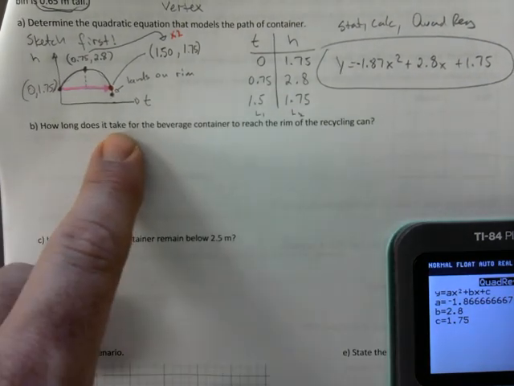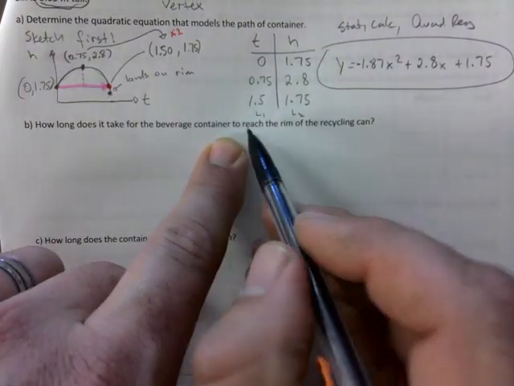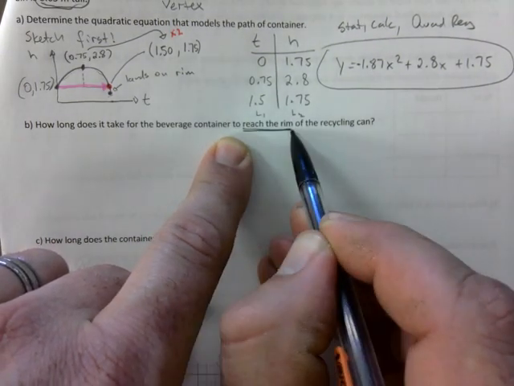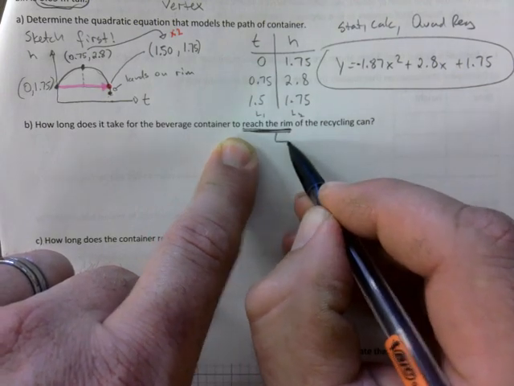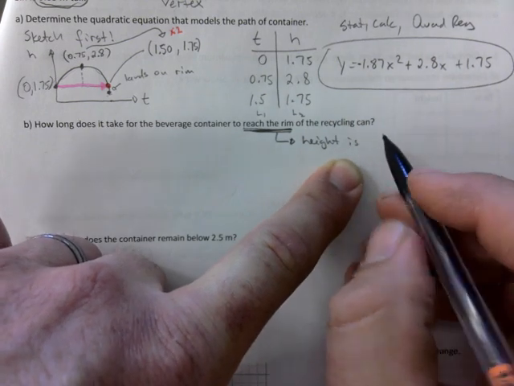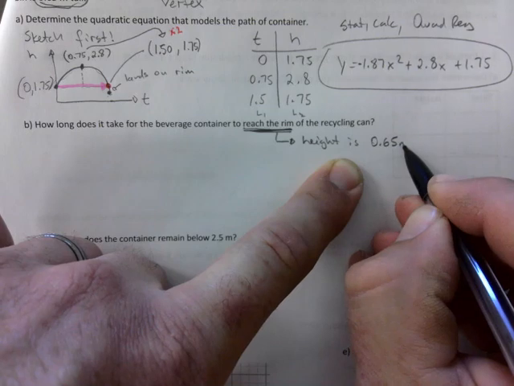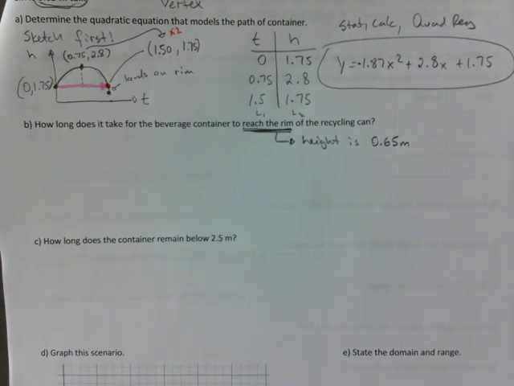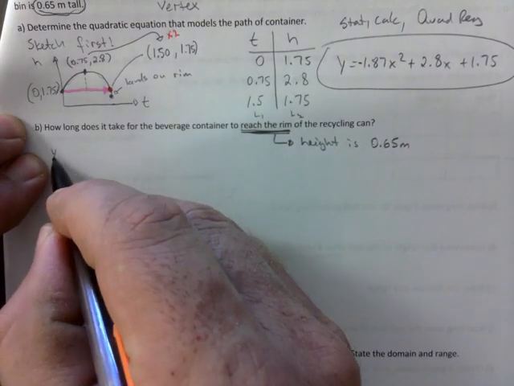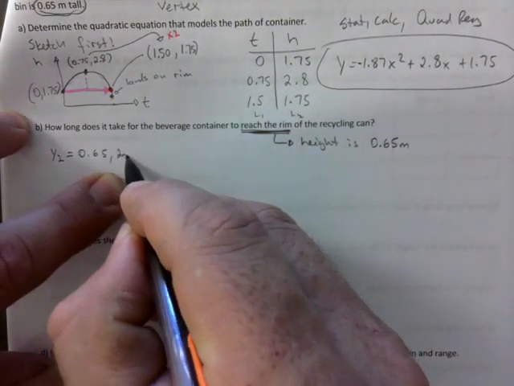So now it says, how long does it take for the beverage container to reach the rim of the recycling can? Reach the rim, right? What do we know about it? The height is 0.65 meters. Right? The question is saying, hey, when does that happen? When does it reach that height? And so we will use y2 is equal to 0.65 and then just find the intersection.